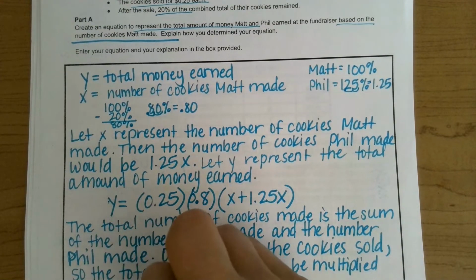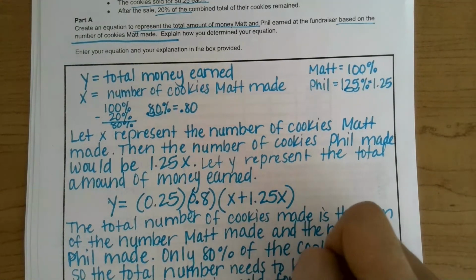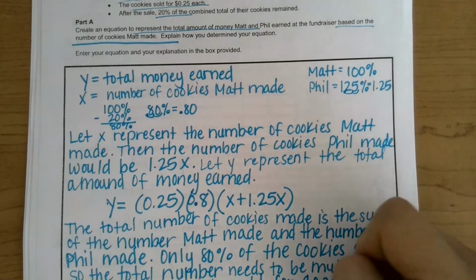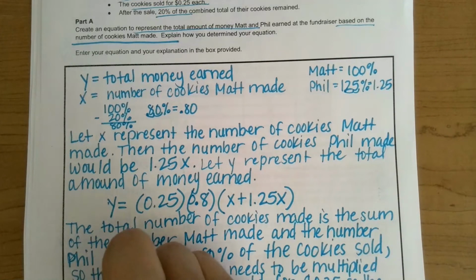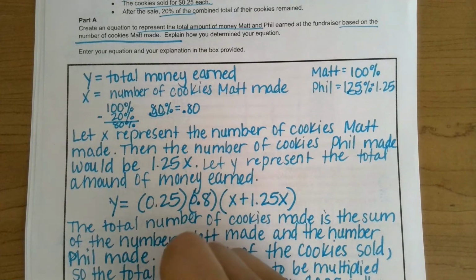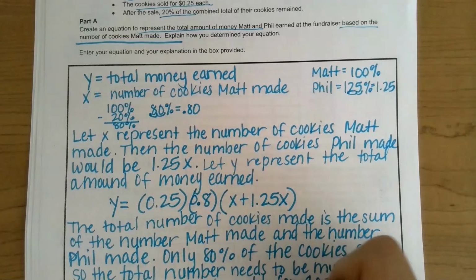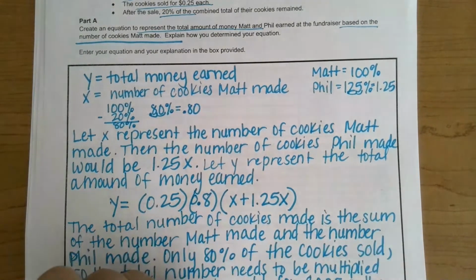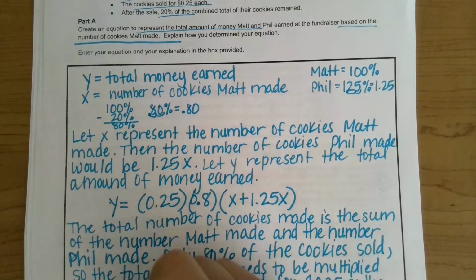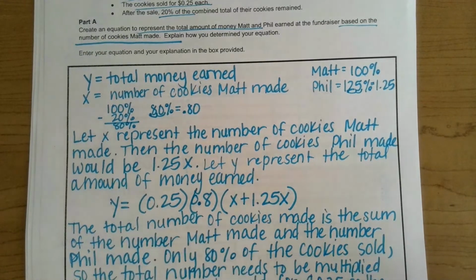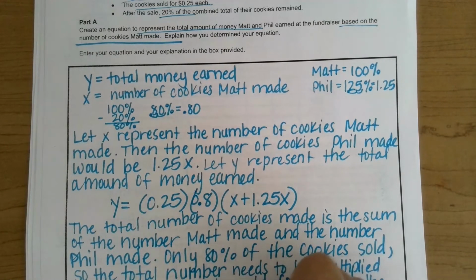Each cookie sold for 25 cents. So the total earned needs to be multiplied by 25 hundredths times 80% of the cookies, or of the total cookies made.